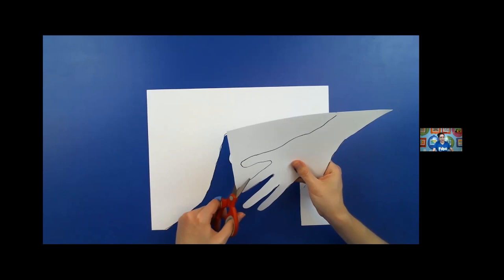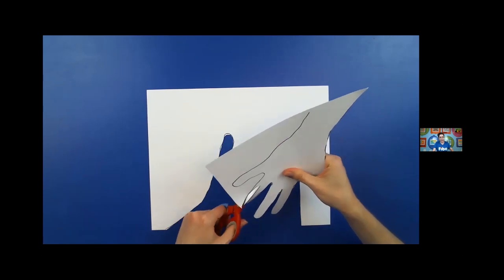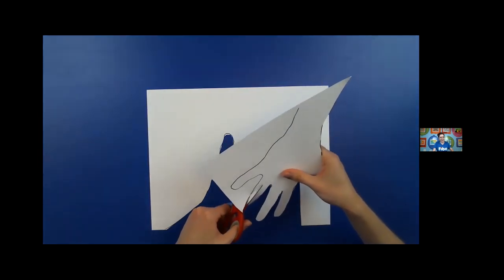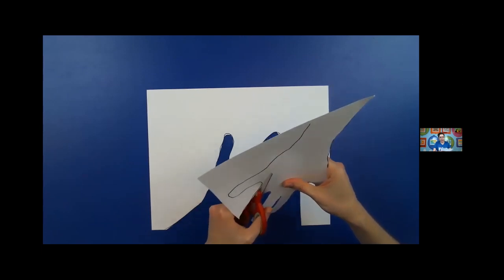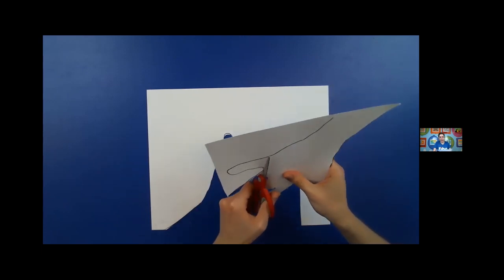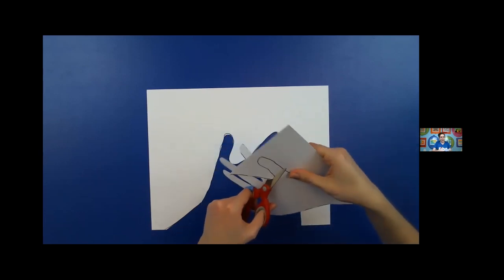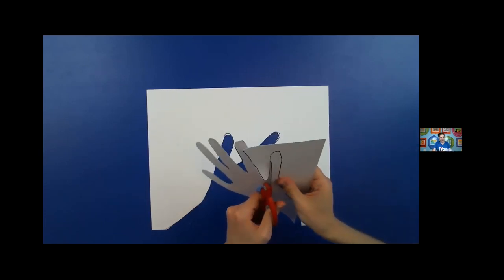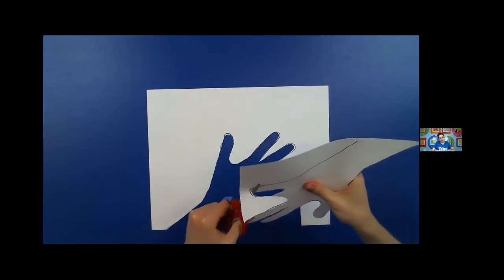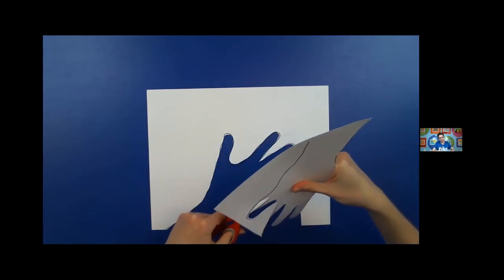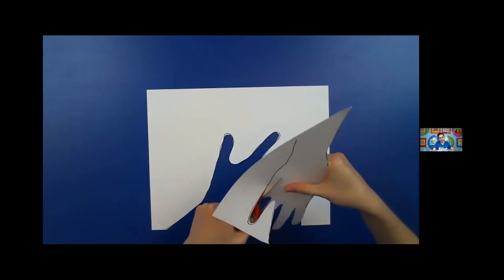If you accidentally cut off one of the fingers from the hand stencil, that's okay, it happens. You can either tape it back on or tape it back together, or you can quickly whip up another stencil for your hand. These are pretty fast and easy to make. So you can do that if you need to. Make another one, or just tape it back.